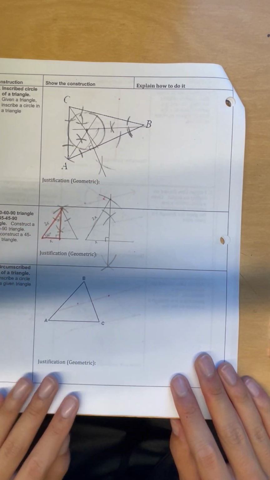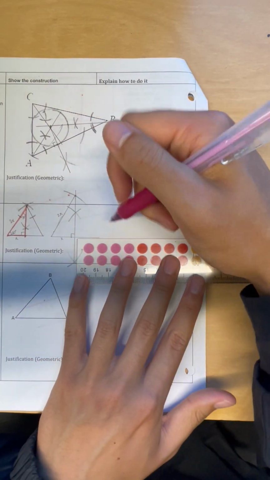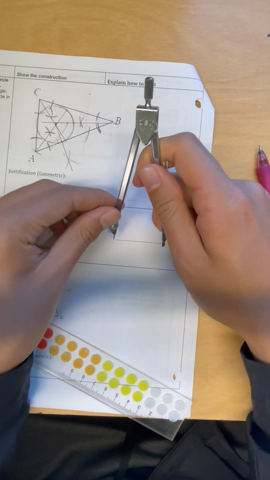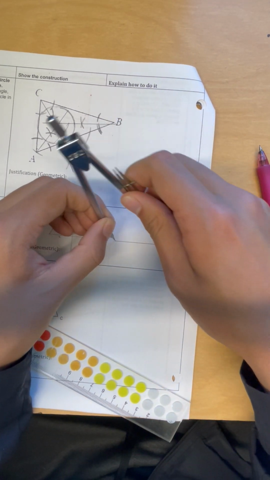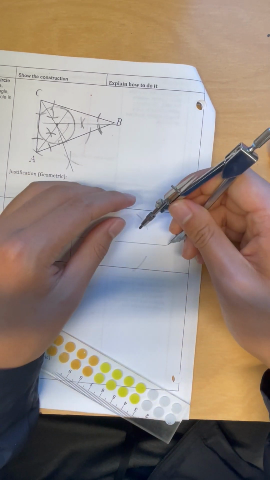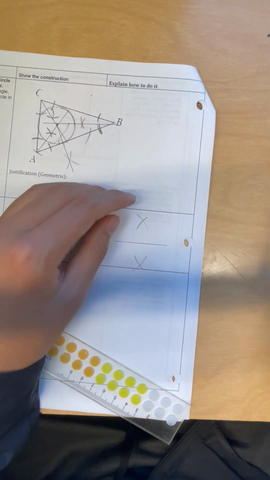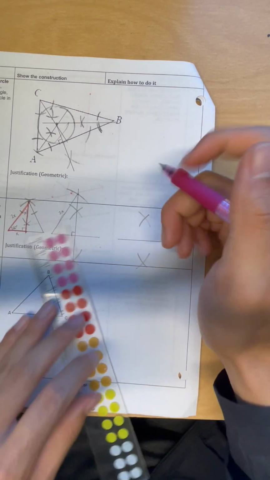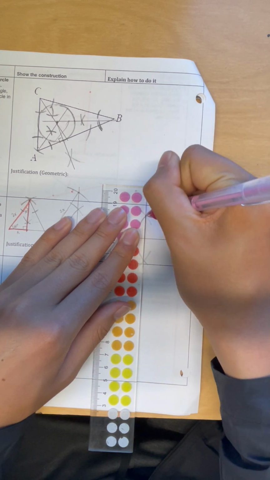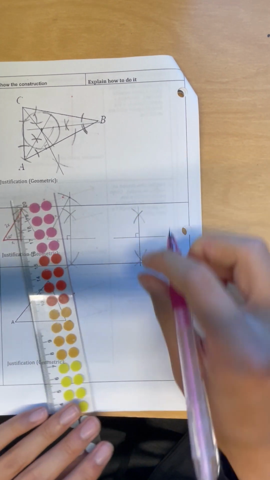Now for your 45-45-90 triangle, we're going to once again start with our 90-degree angle. So draw any segment, and we will perpendicularly bisect it. Again, all of the points on the perpendicular bisector are equidistant from the ends of the segment you're bisecting. So there's our perpendicular bisector. There's our right angle for the 45-45-90 triangle.